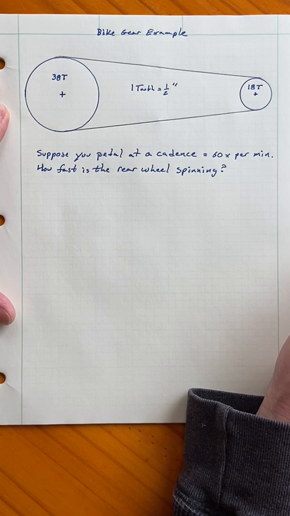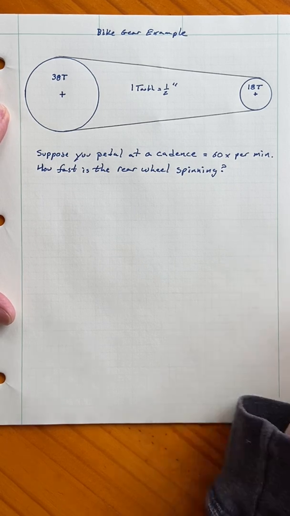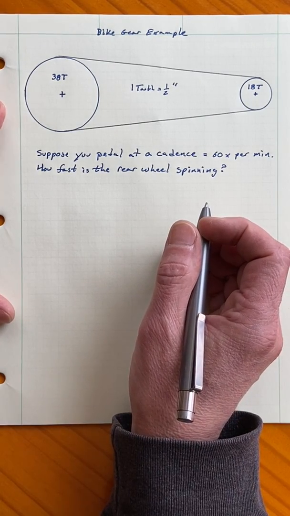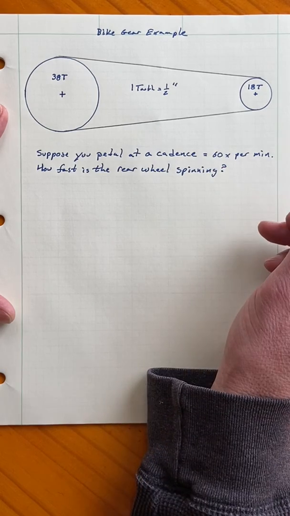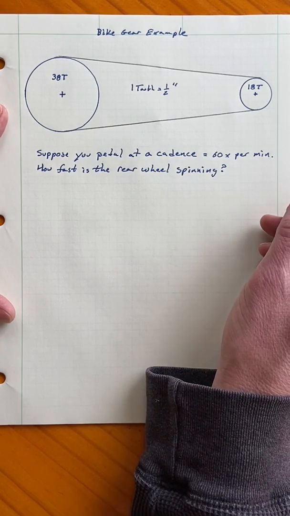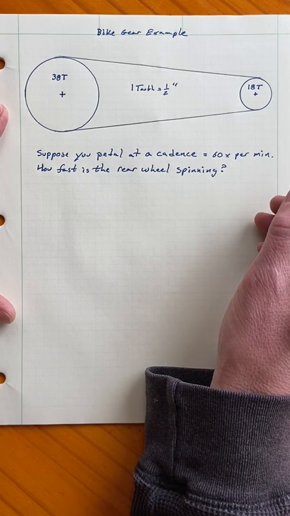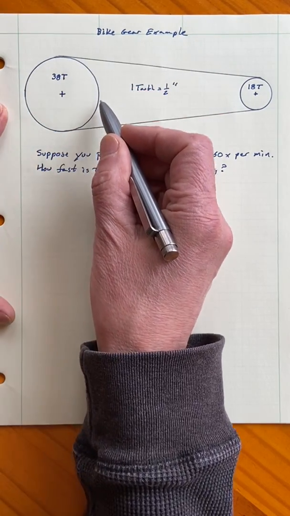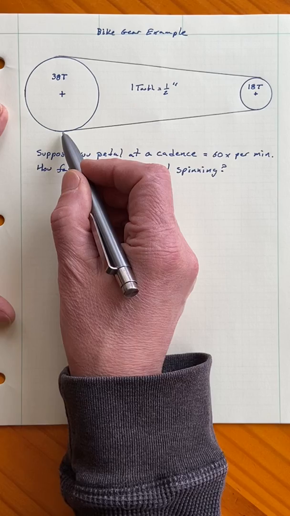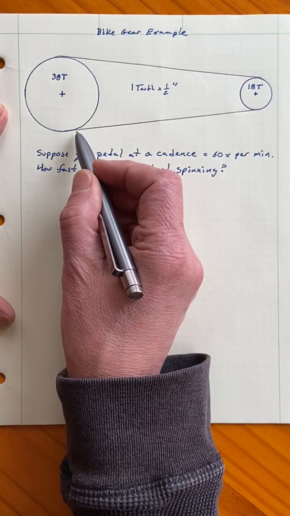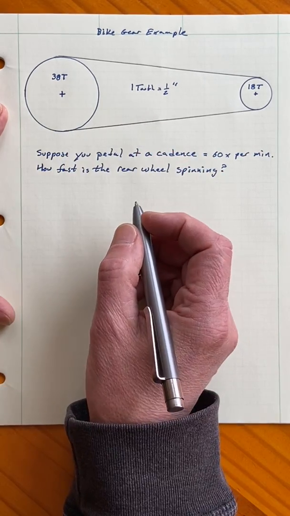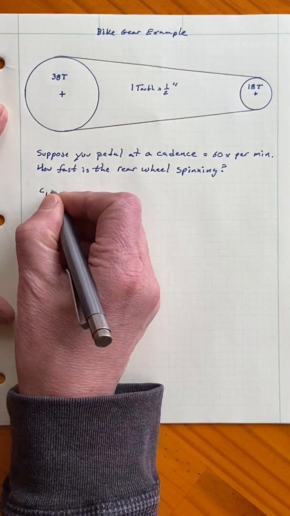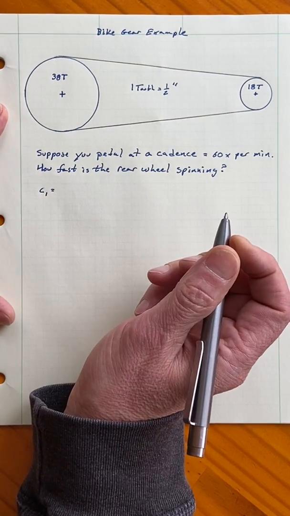So here's how you might go about working this out. First, I'd suggest we find a couple of general things about the chain ring and about the cog. The first thing that comes to my mind is to figure out their circumference, because I know that when the chain ring goes around once, the chain itself has to move a distance equal to the circumference of the chain ring. So I'll call the chain ring 1, and let's figure out what its circumference is.